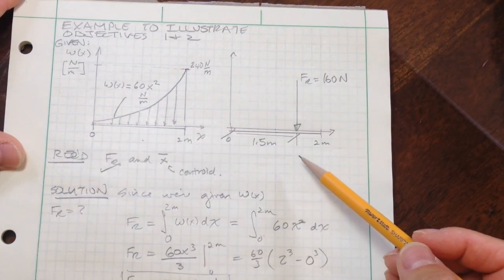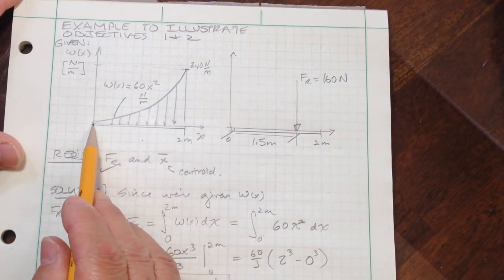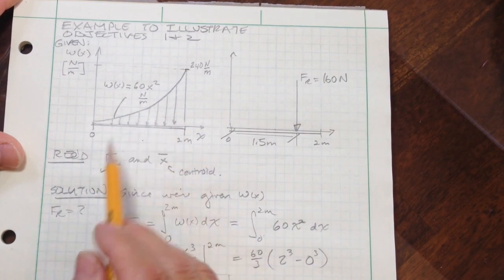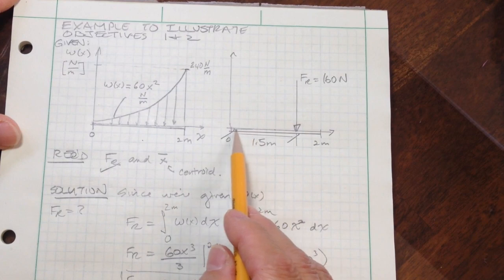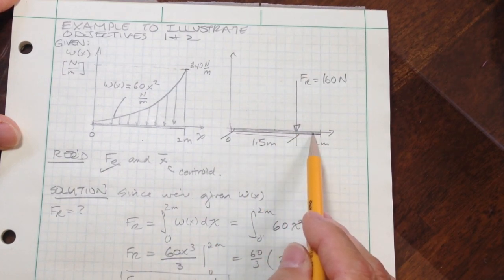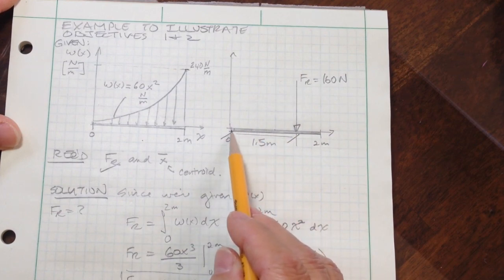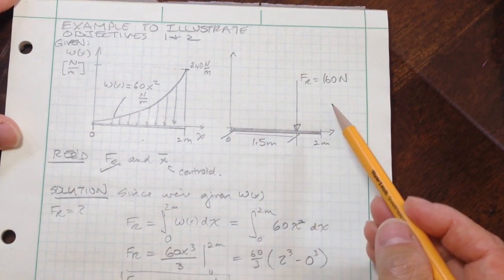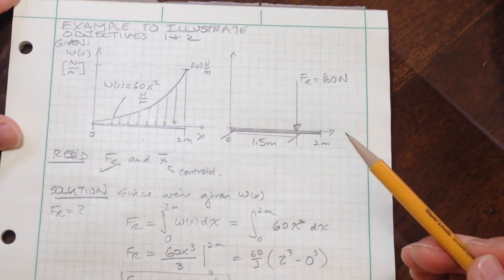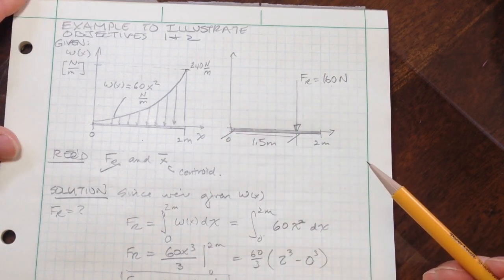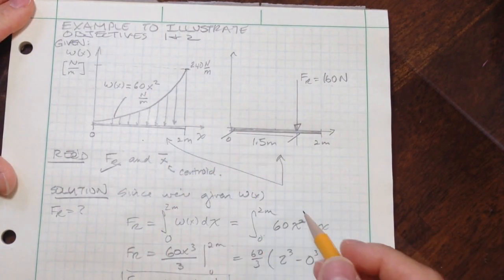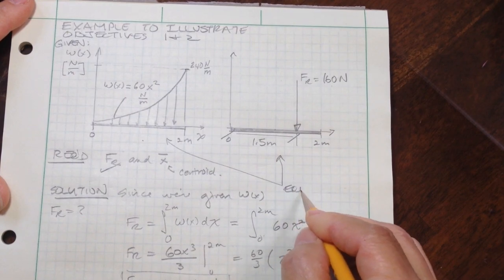What this means is that if I were to take a video, let's say of this particular beam subjected to this load, and I take a separate video of the deflection of this particular beam subjected to 160 newtons, 1.5 meters away from the left end, it would deflect the same way. Therefore, these two systems are equivalent.